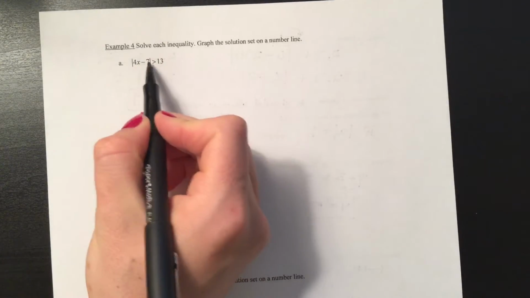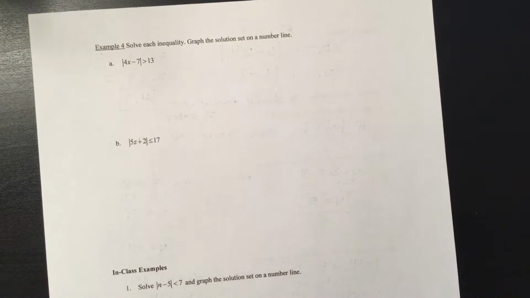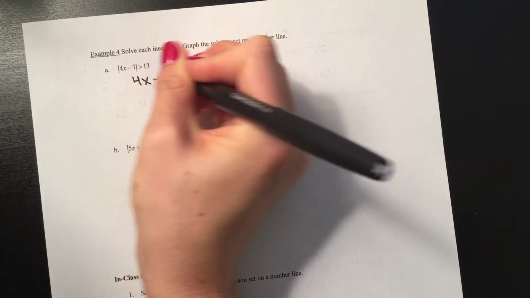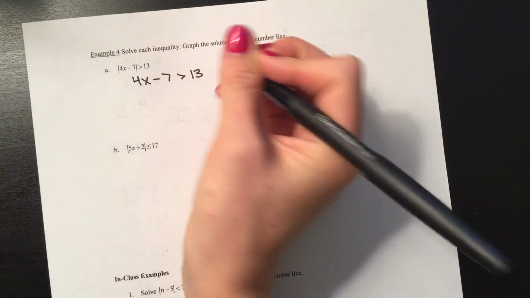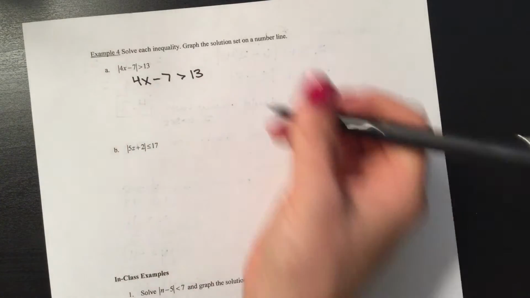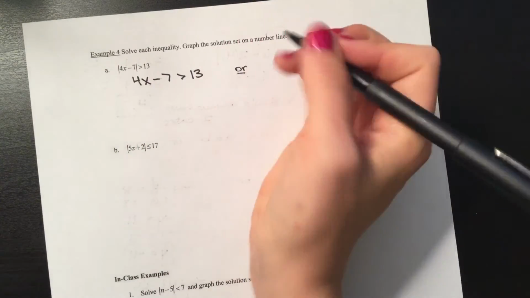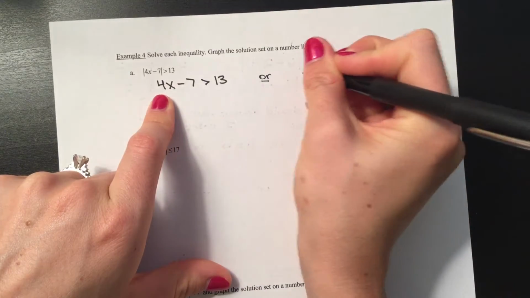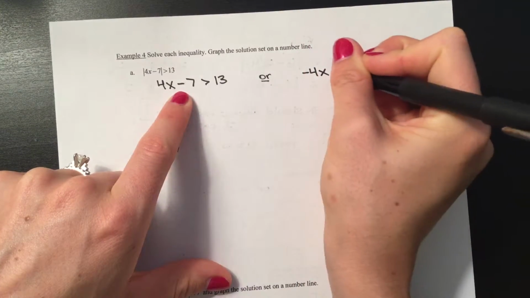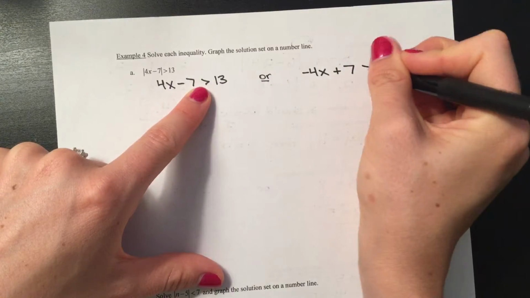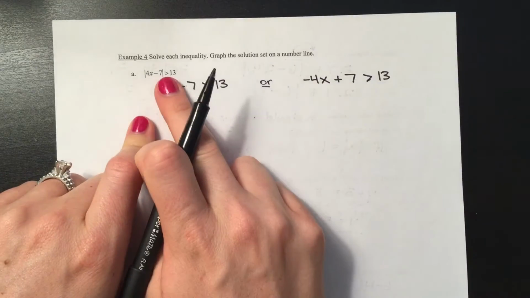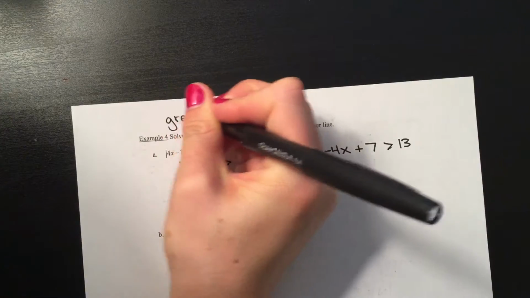This one right here, I've got a greater than. Okay, so I'm going to set up two cases. So I have the case that's the same, 4x minus 7 is greater than 13. And then since this is a greater than, it turns into an or inequality. And then I have case 2 where this becomes its opposite. So 4x becomes negative 4x, minus 7 becomes plus 7, and then greater than 13. Okay, so same, opposite, greater than turns into an or. Okay, so let's actually write that down.